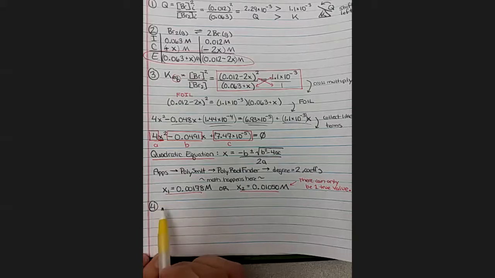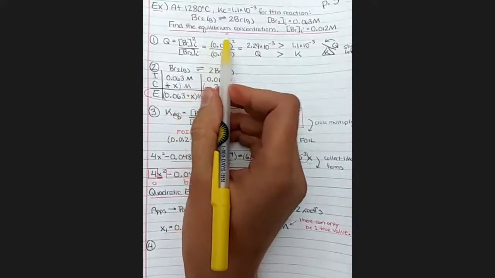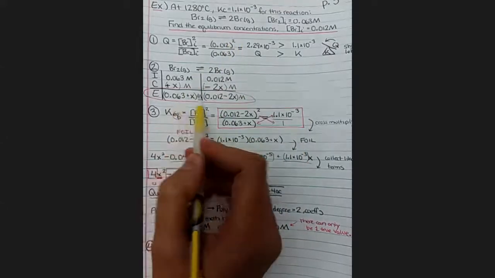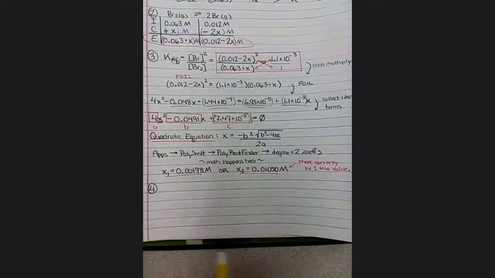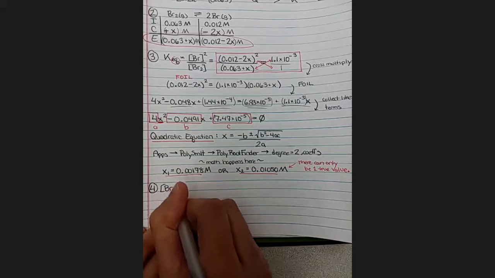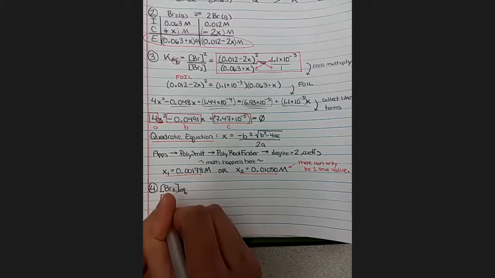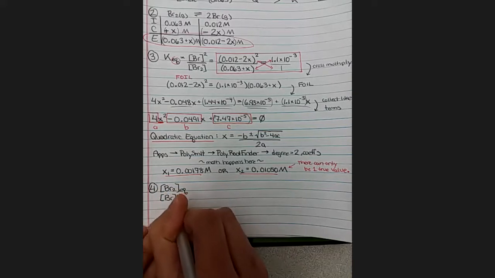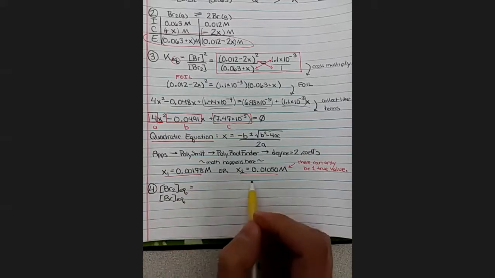So step 4 is answer the question. The question wants to know, what are the equilibrium concentrations? So they want to know about these things in the E row. So we can find the concentration of Br2 at equilibrium and the concentration of Br at equilibrium. But we don't know which value for X is the correct one, so at the beginning we need to use both of them until we can eliminate one.